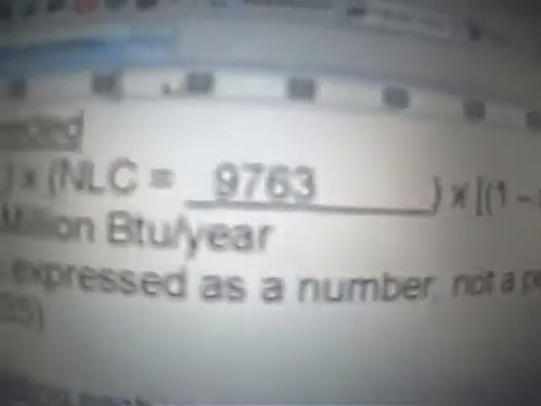So take your calculator out. 6,500 times 9,763 times 0.965 divided by a million, and you get 61.2. That's how many millions of BTUs per year some other heat source is going to have to contribute, because the solar is not going to take care of that.